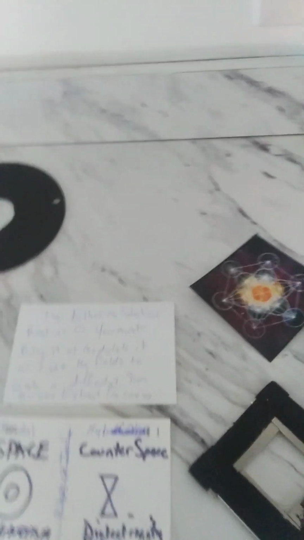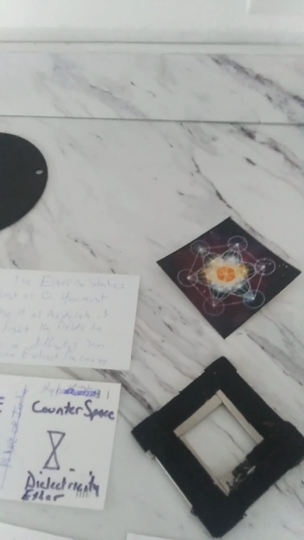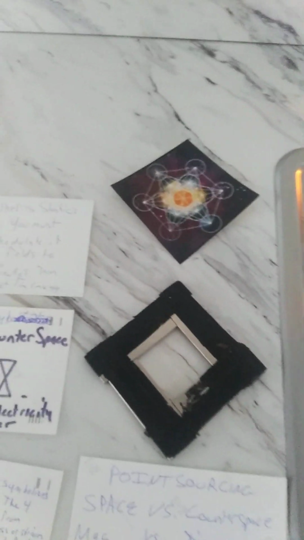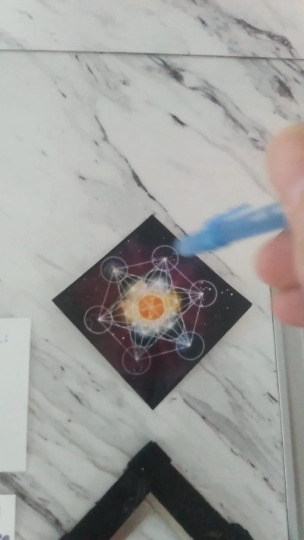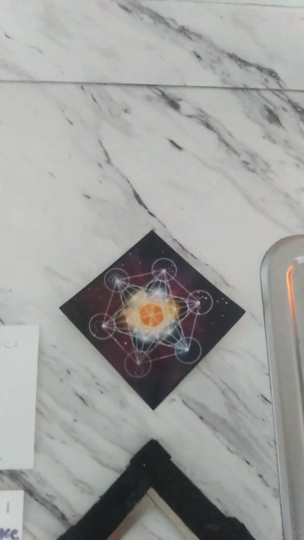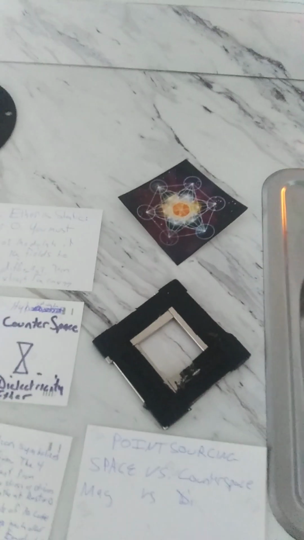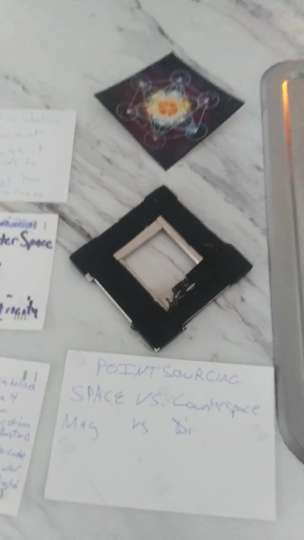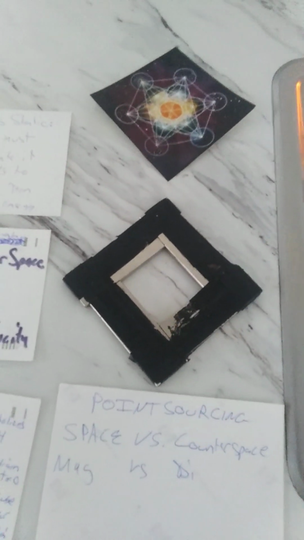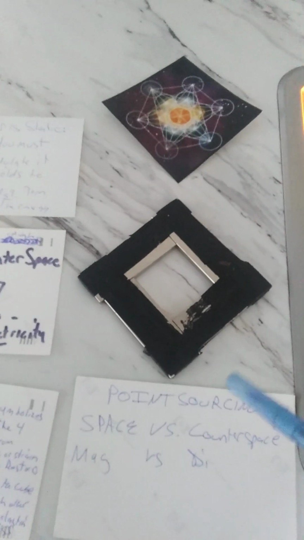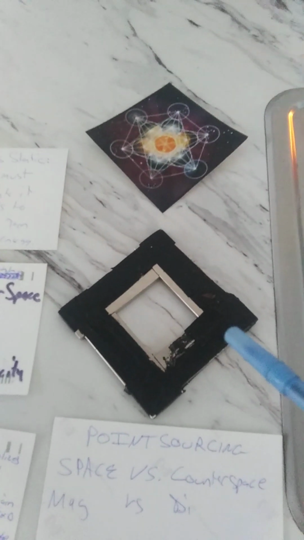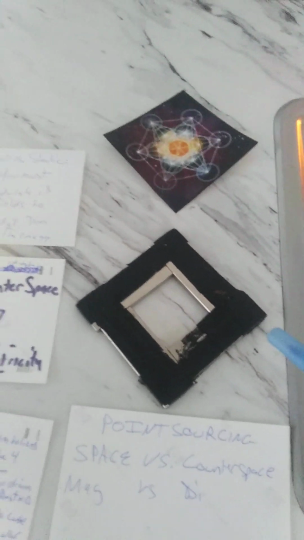It's no different than Sandy Kidd doing his experiments with his gyroscope. As soon as he would get rotation, the gyroscope would want to lift up. So this is how the whole thing is working. I have made a magnet using 4 separate magnets here. So this magnet here would represent counter space, or rest.